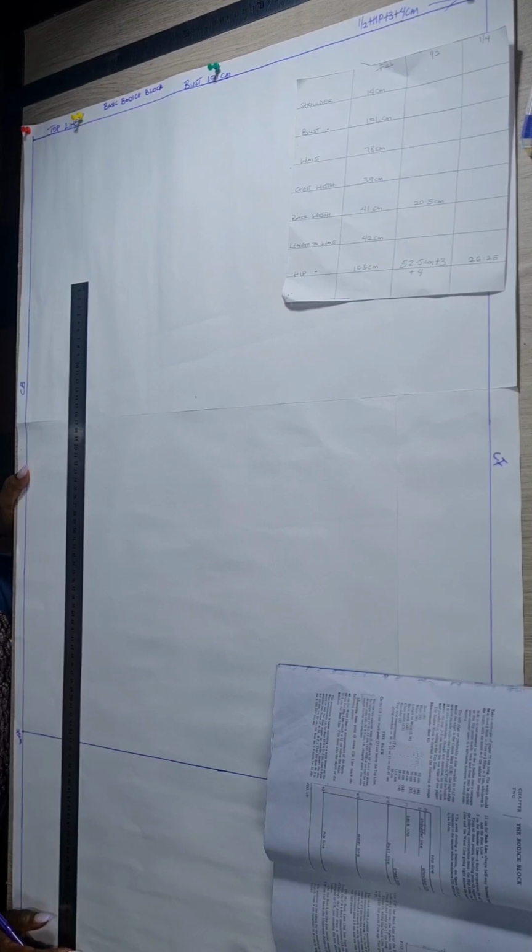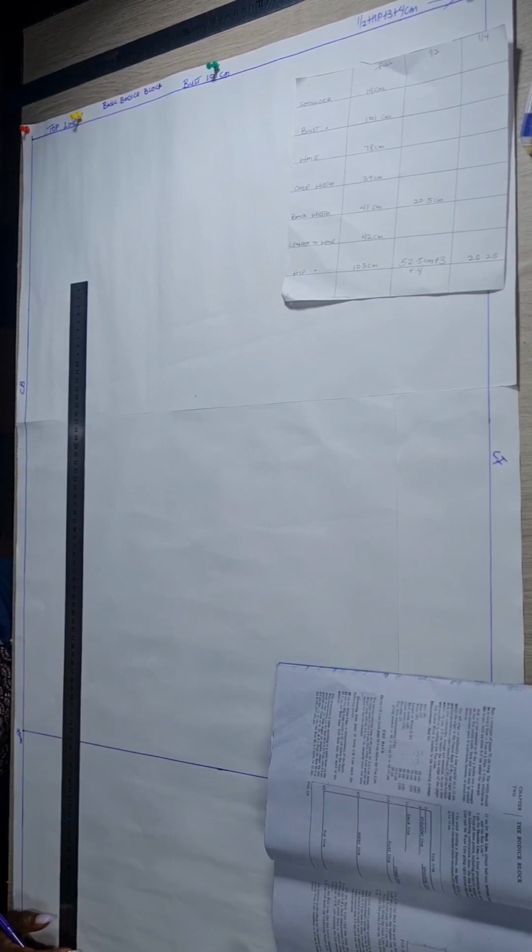The bodice block is drafted to the following average: bust 92, hip 98, waist 70. Now, every measurement in this book, kindly replace it with your own measurement, either the measurement of your client or your personal measurement. Replace the figures in the book with your own measurement.